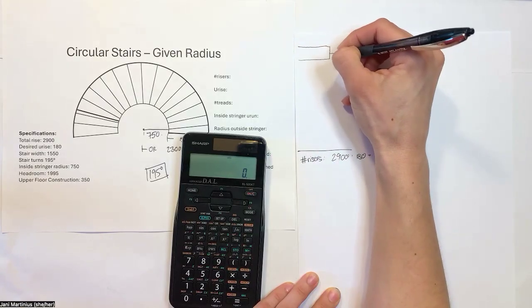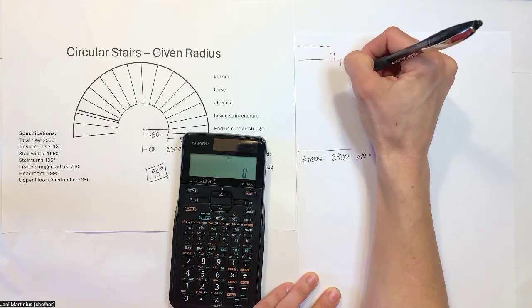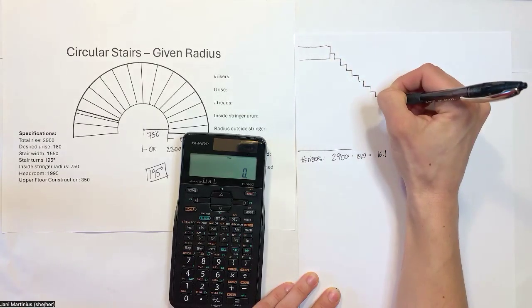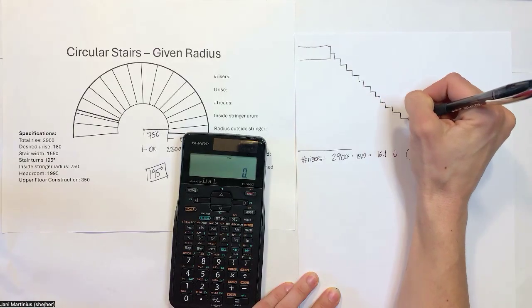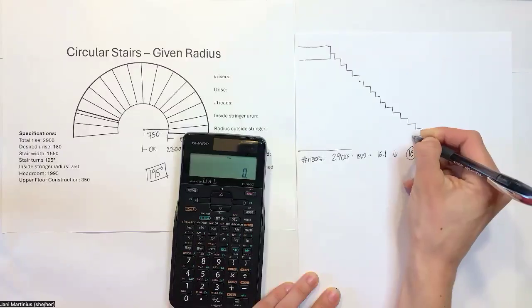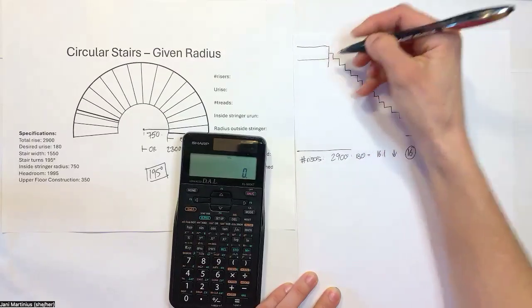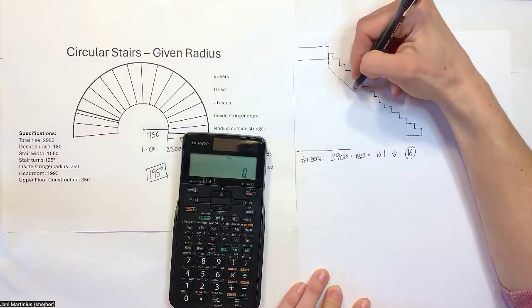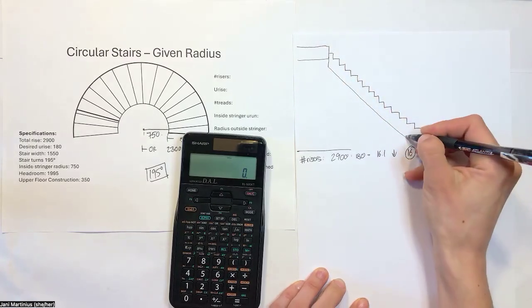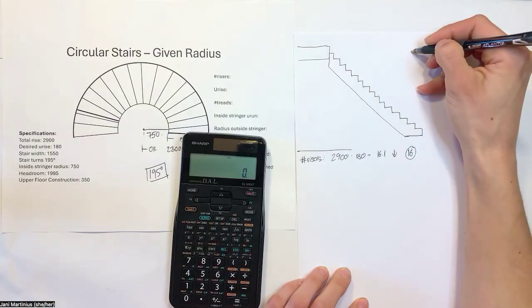So 1, 2, 3, 4, 5, 6, 7, 8, 9, 10, 11, 12, 13, 14, 15, 16. It doesn't need to be super beautiful, but good enough that you can kind of see what's happening. There we go. There's our stair.